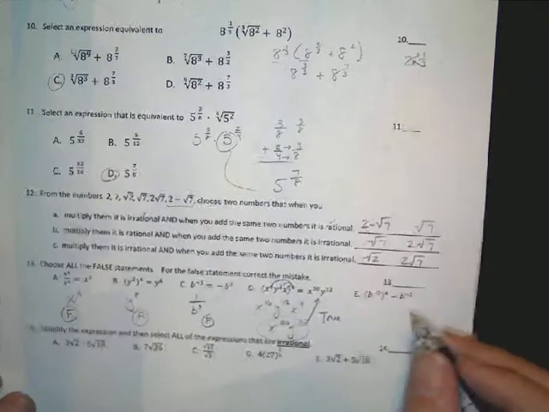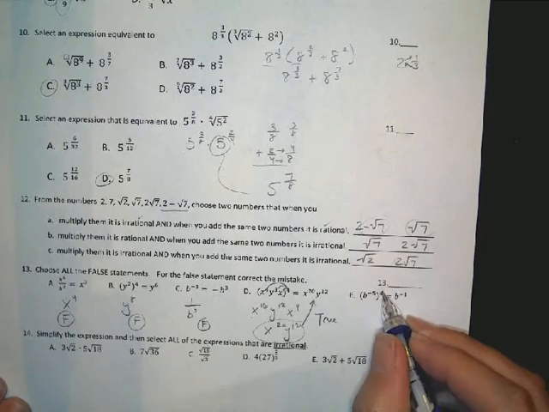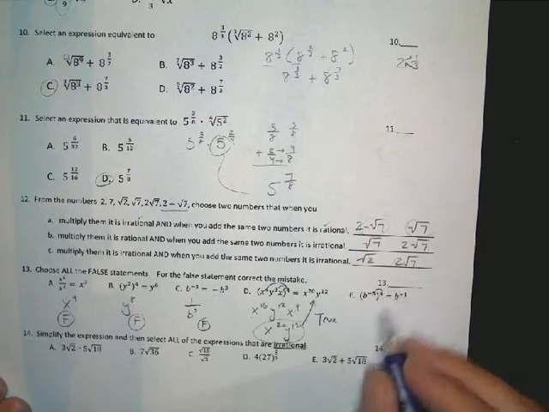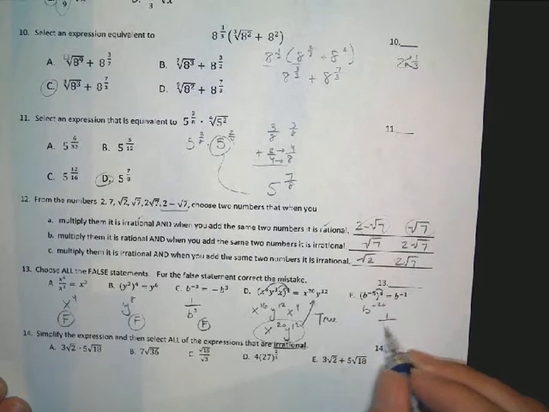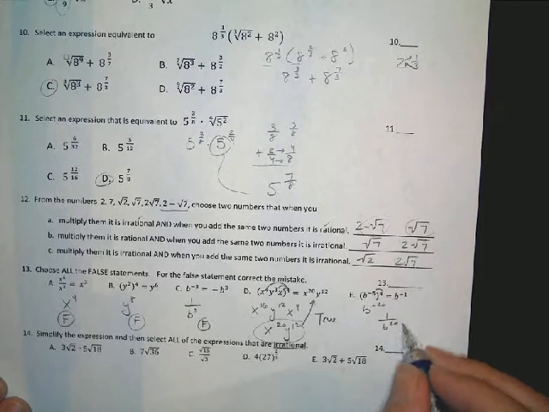And finally over here, I have to multiply that out. So 4 times the negative 5 becomes b to the negative 20, which looks like 1 over b to the 20th, and does not look like that, so that one was also false.